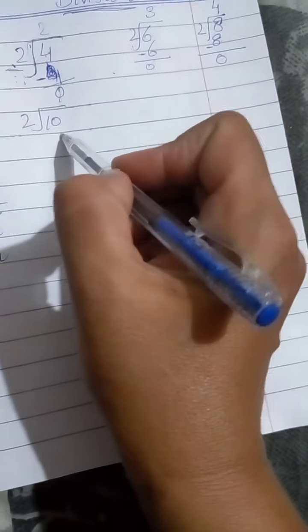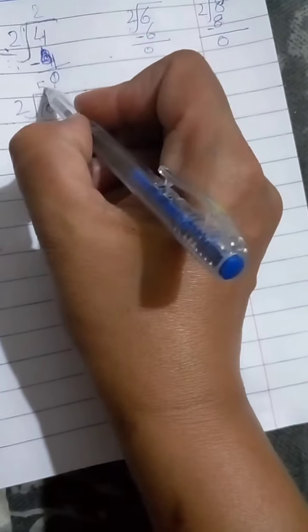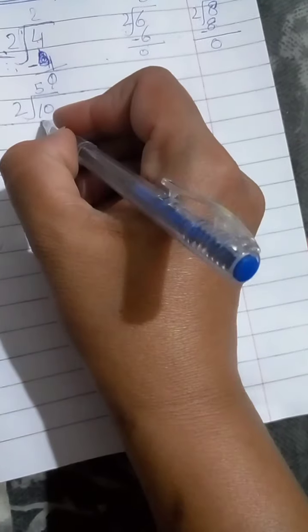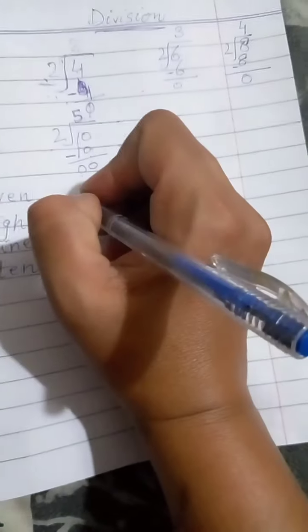देन 10, 2 5s are 10 आएगा और डिवाइड करेंगे आप, 0 में से 0 नहीं निकल सकता और 1 में से 1 जो है वो नहीं निकल सकता, तो पूरा आ गया. 2 5s are 10, ठीक हो गया.